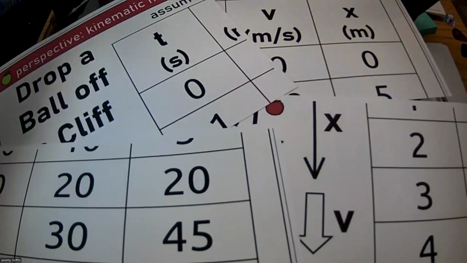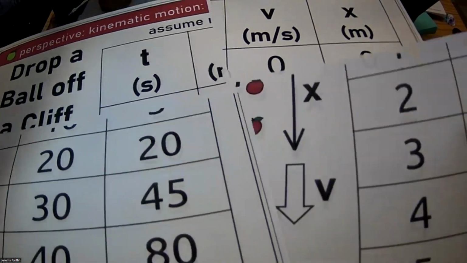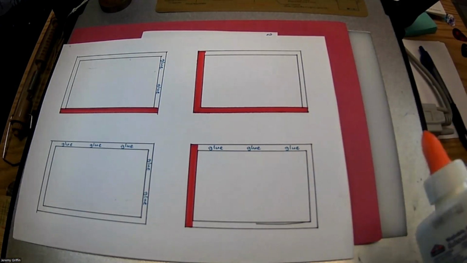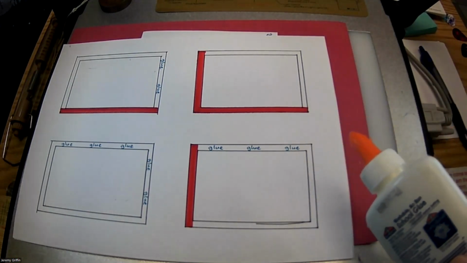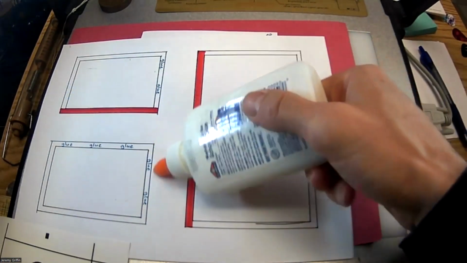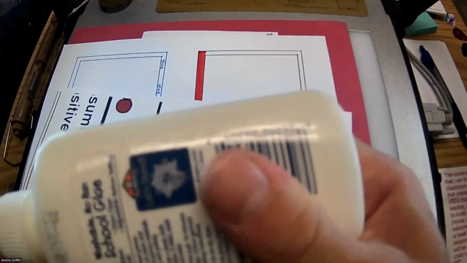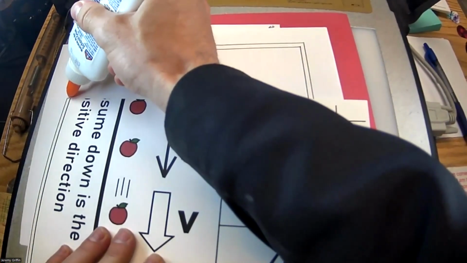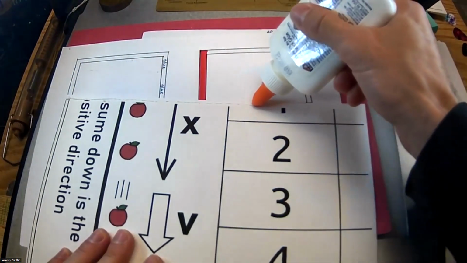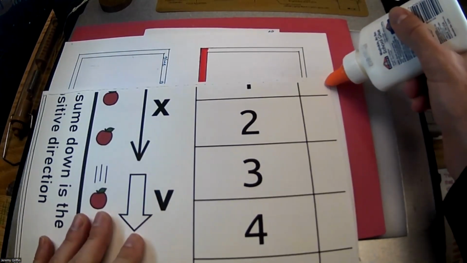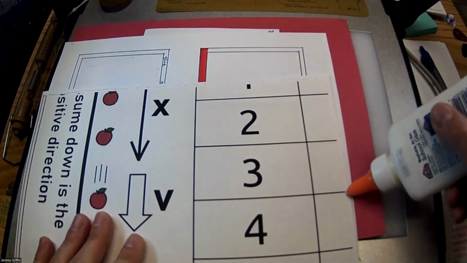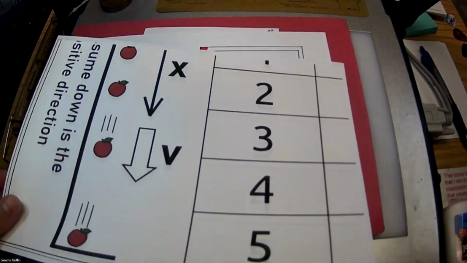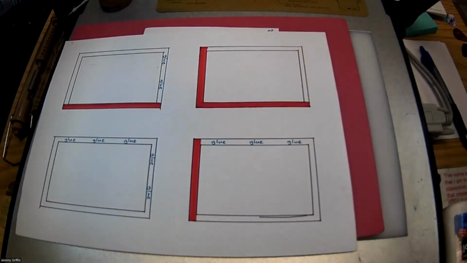All right. Now I've got these four quadrants. Okay. And glue time. So the bottom left one needs glue there and there. You only need a little bit of glue, just a little bit. It doesn't take a whole lot. Boom, there's that one. Put that to the side.